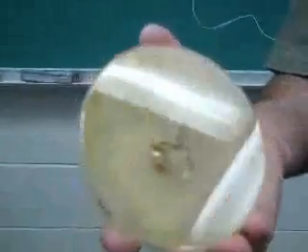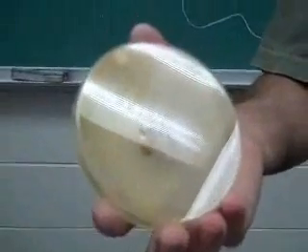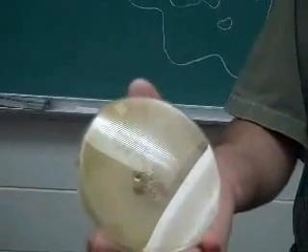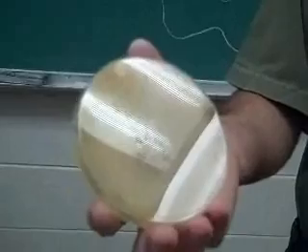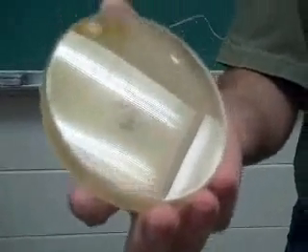Also, we have slime mold. I don't know how well you'll be able to see it. Slime mold is a good example of a protist that has pseudopods it can use to creep forward and to engulf food. In this case, it's eating some oatmeal.